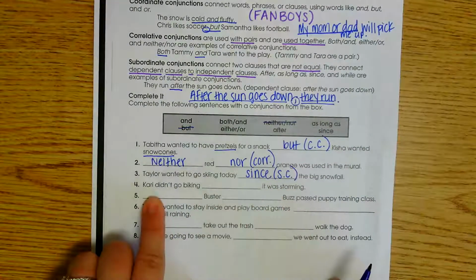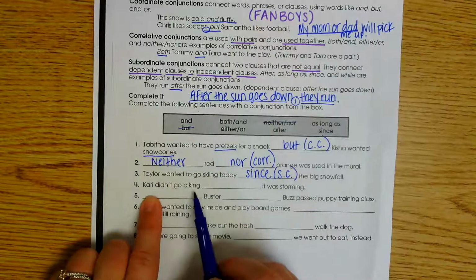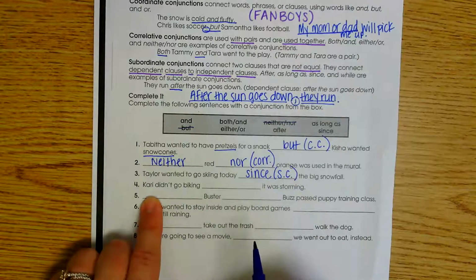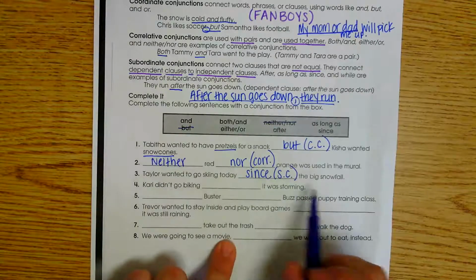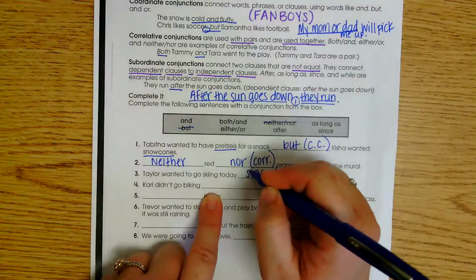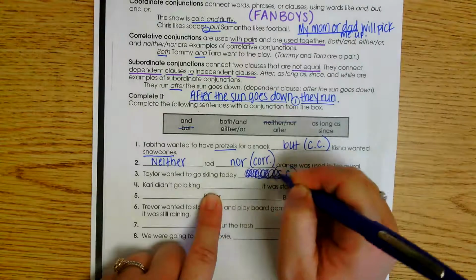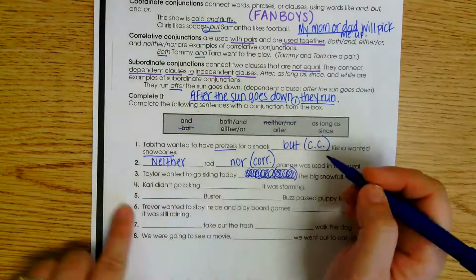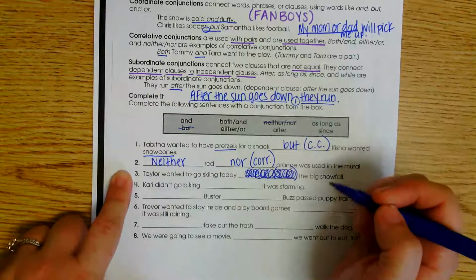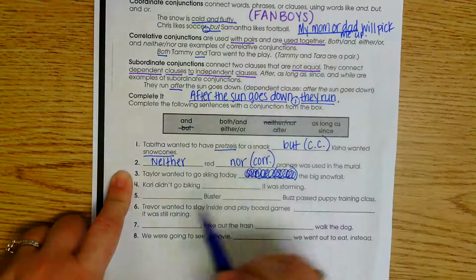Let's look at number 4. Carrie didn't go biking, blank, it was storming. You know what? I just realized that I was looking at the wrong sentence, guys. Oops. See, teachers, we mess up sometimes too, guys. Mistakes happen. Let's cross this out. Go back to number 3 with me. See, if y'all were here, you would have said to me, oh, Miss Harrington, you did something wrong. So look at number 3.